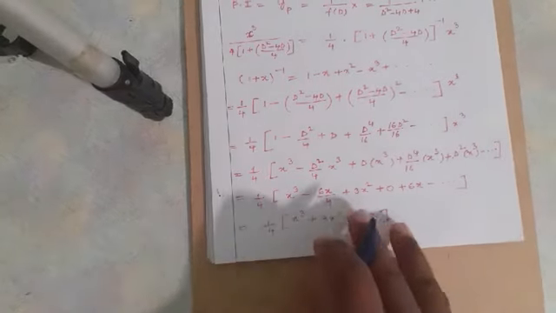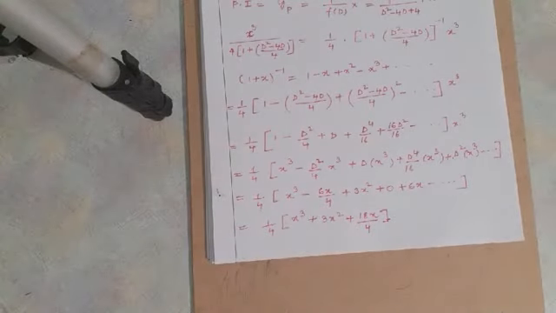So here someone has asked for the topic name. We are doing problems based on particular integral. This is case 3. And another question is, sir, after 1 how many terms is compulsory?